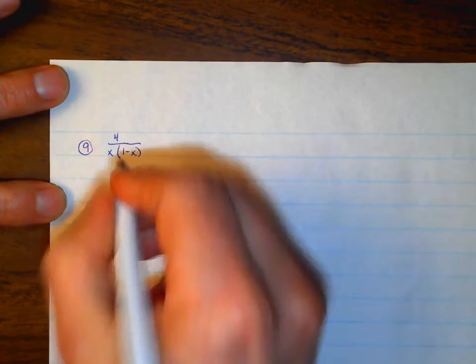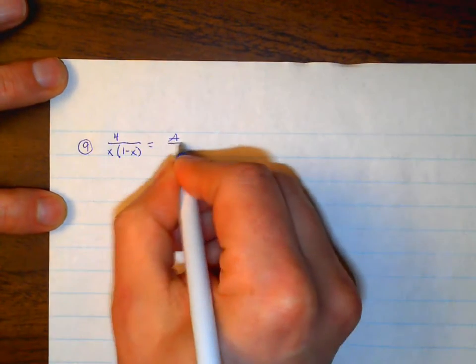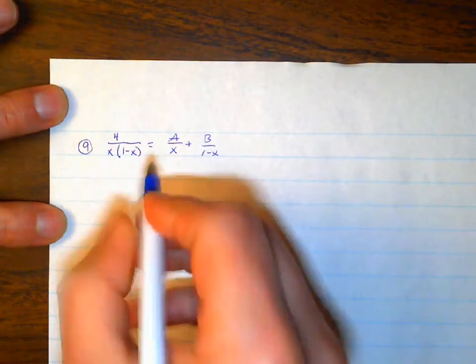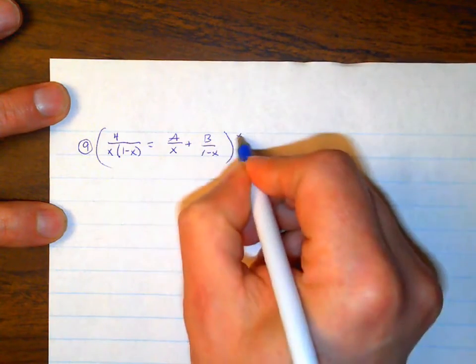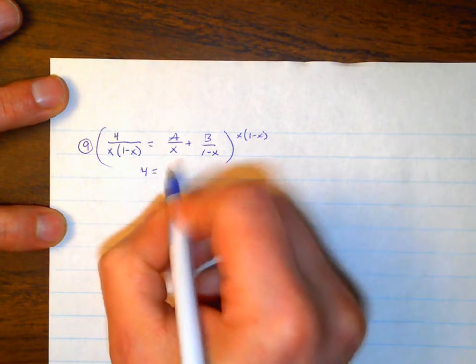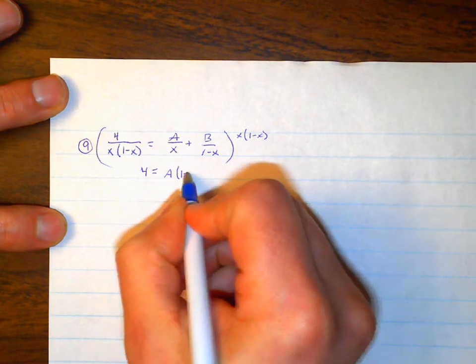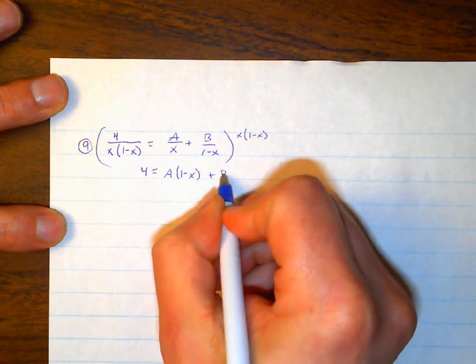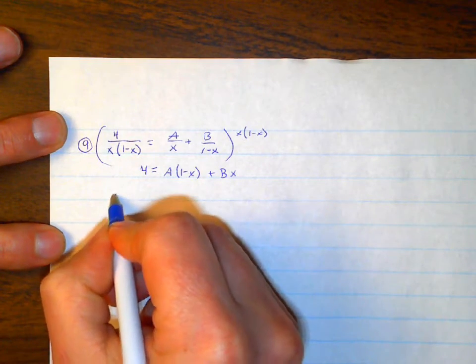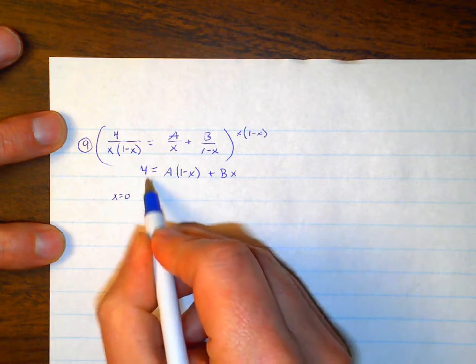Number 9 is going to be some number over x plus some number over 1 minus x. Let's solve it. So I have 4 is equal to a times 1 minus x plus b times x. Okay, so let's say that my x is 0, because that'll make this 0.